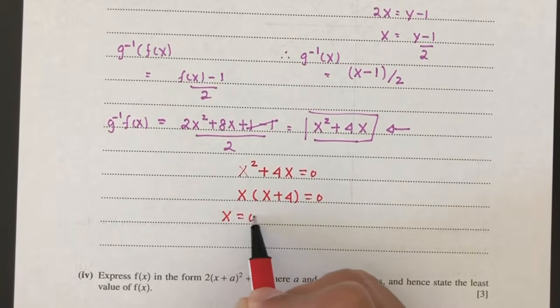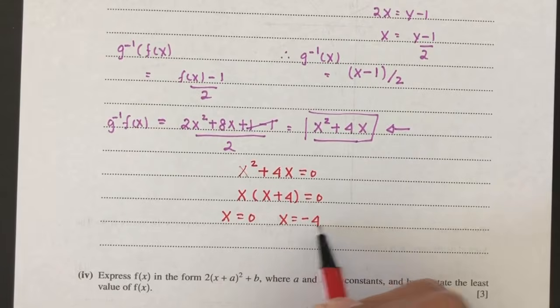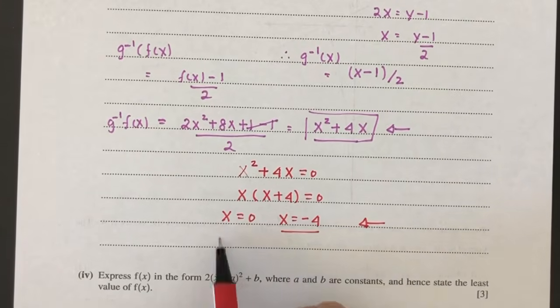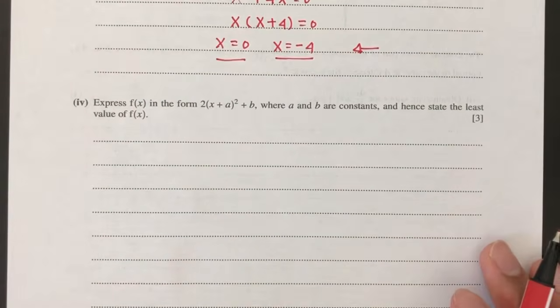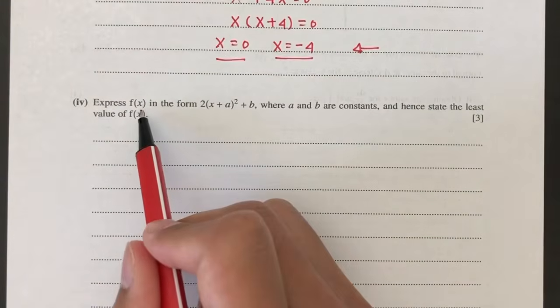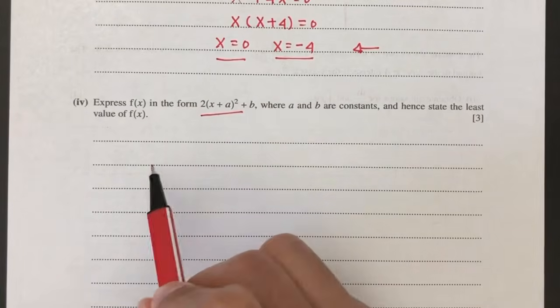So x will be 0, x will be minus 4. So these will be the two answers for x. And this is part 3. Now moving on to part 4. Express f of x in terms of this. So we have to complete the squares.